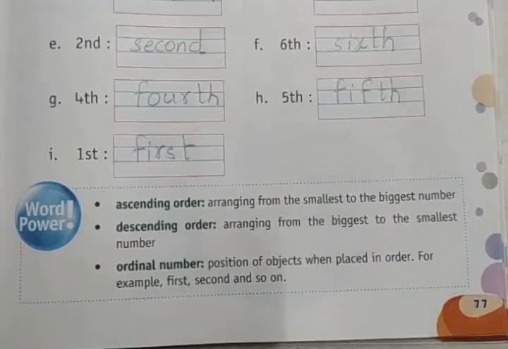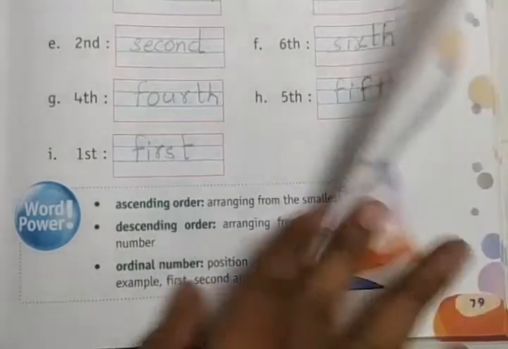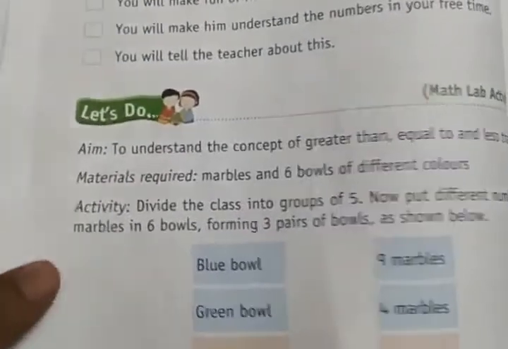Ordinal number means the position of an object when placed in order. For example, first, second, third, fourth, fifth, and so on. So this is called ordinal numbers. Ordinal numbers mean the position of objects when placed in order. Right? So just work on this. I'm sure you are going to get familiar with this.